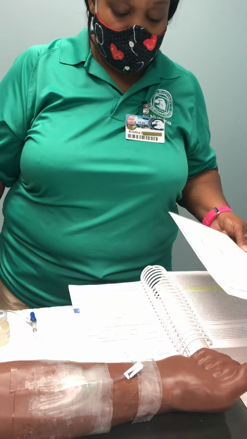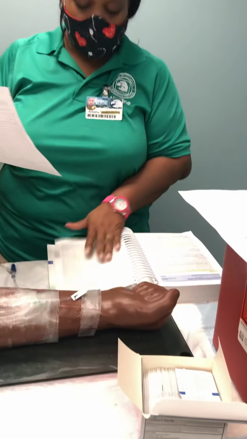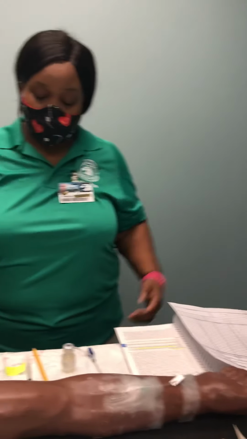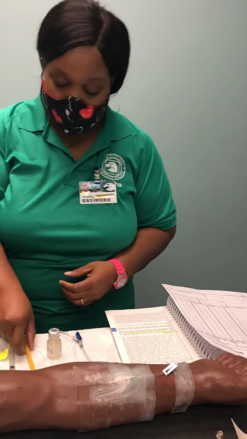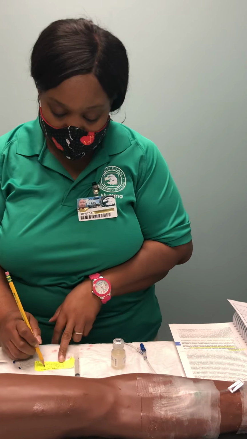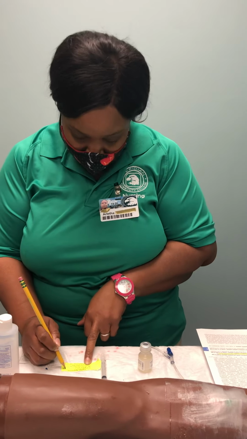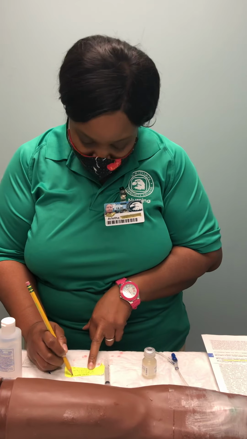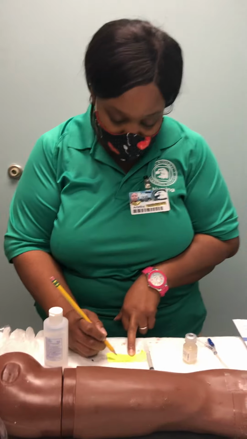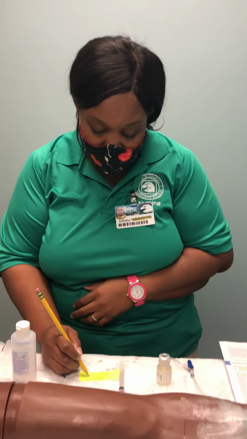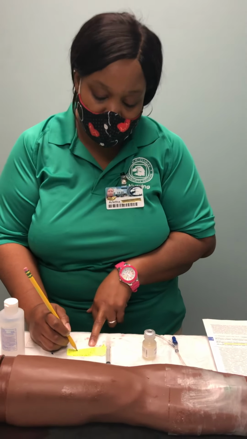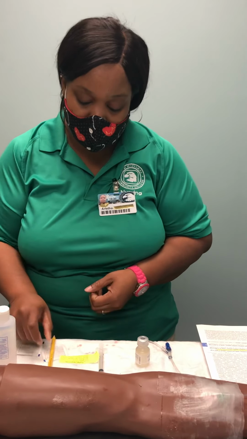Okay, I got that. So this is what I'm going to do: assemble all my equipment. I'm going to write on my label the patient name, the medicine, the amount, the time, the date, my name, the time it is going to end, and the date.